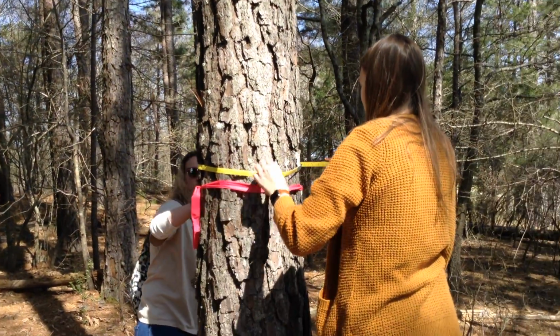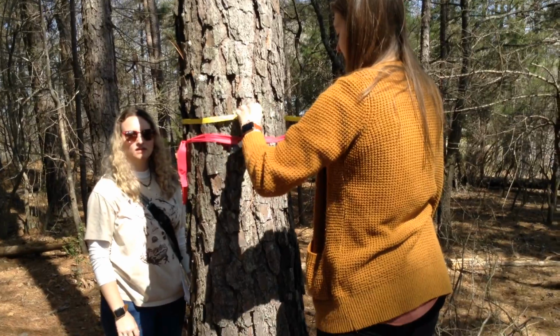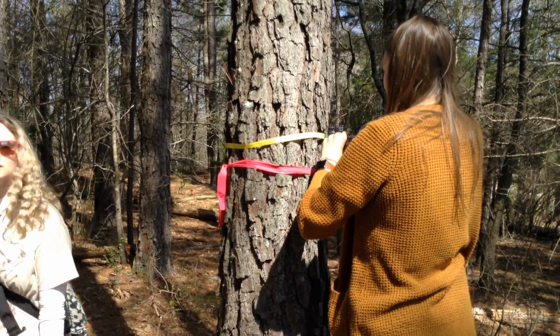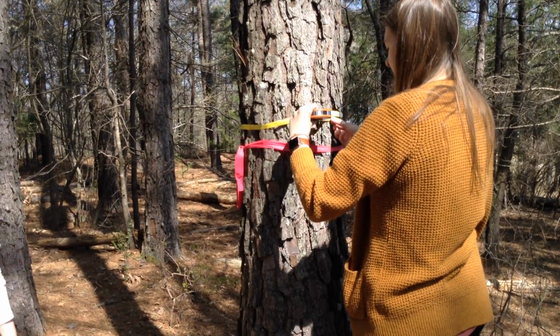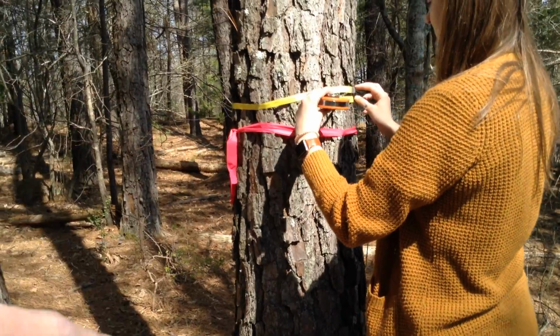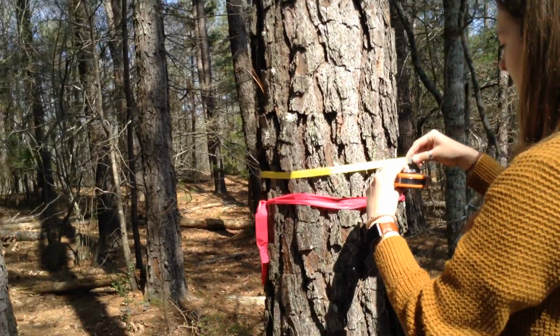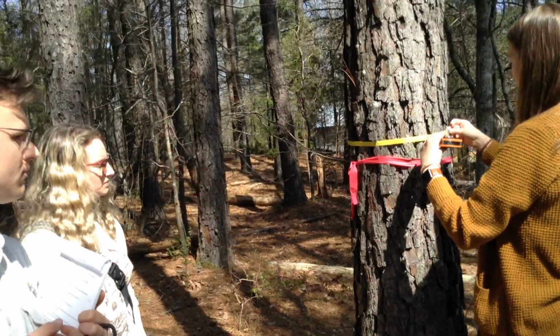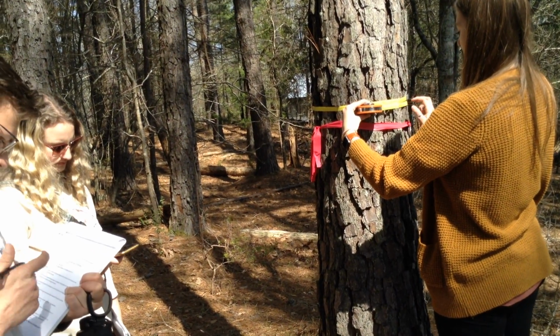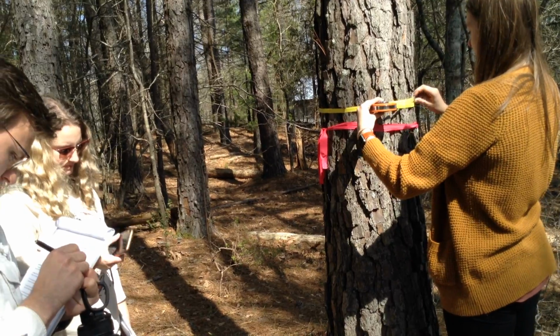And I like that Cora is doing this on the uphill side of the tree, technically. That's a very good thing. Always DBH on the uphill side. That's great. And Cora, I'd push that tape down just a little bit. There you go. Just keep it parallel with the ground. Good. 15.1.